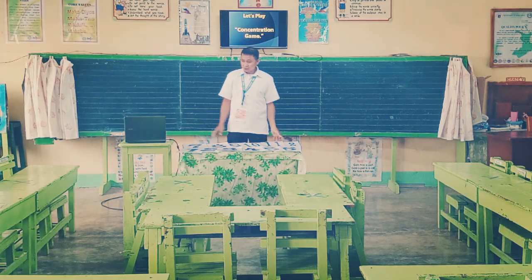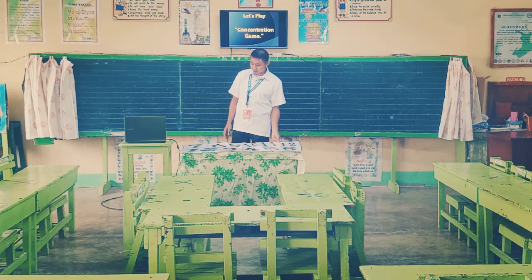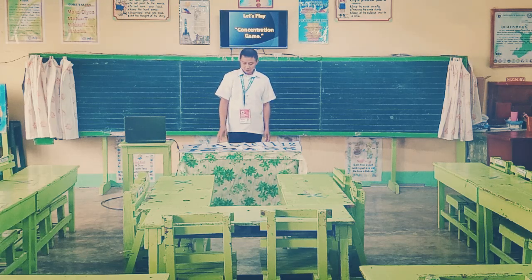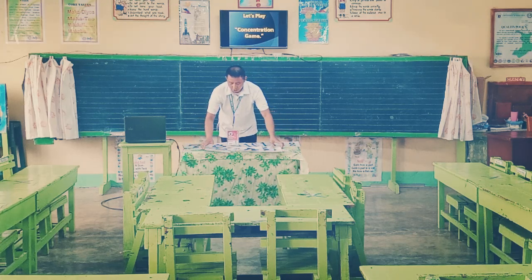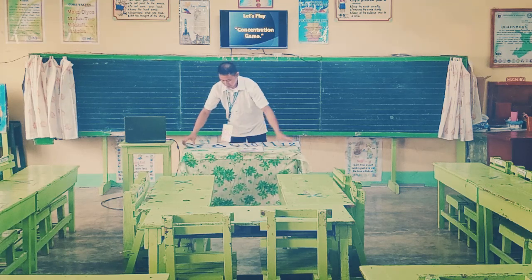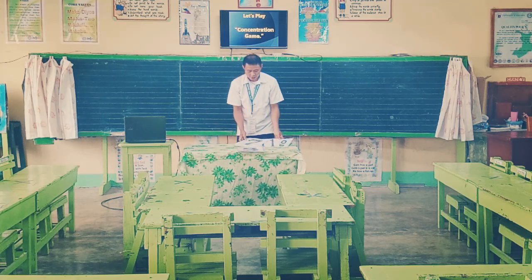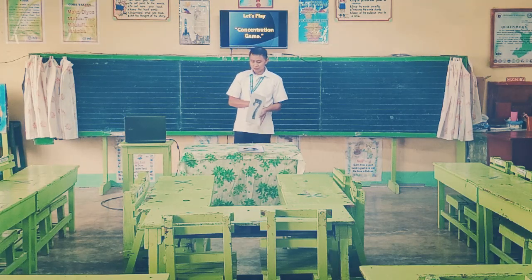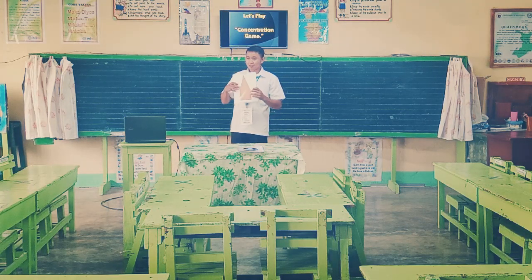I've prepared 12 cards numbered 1 to 12. They were flipped down already. I'm going to present them to you. What are these? They are made up of solid figures and their names.